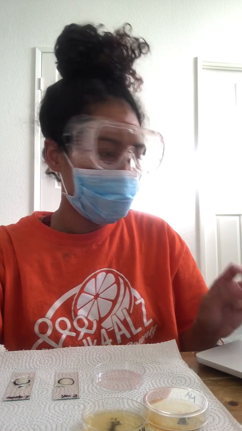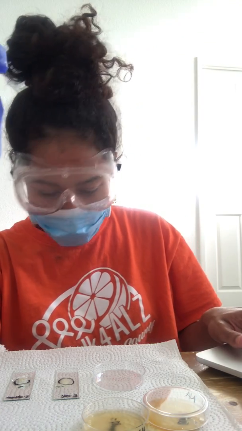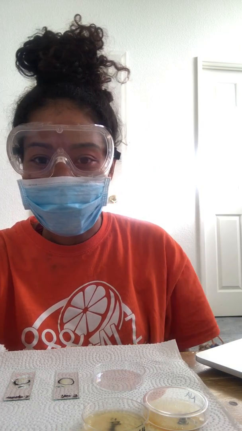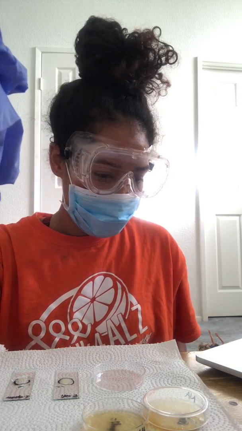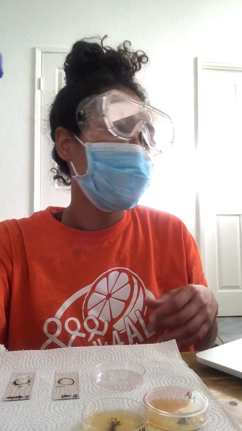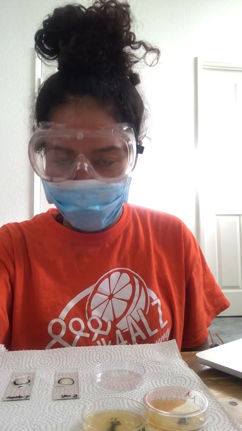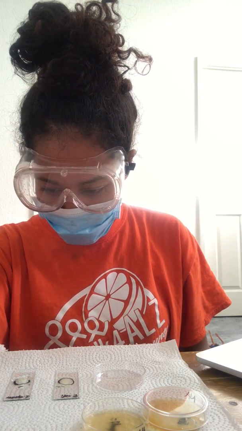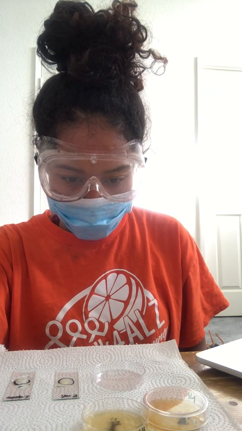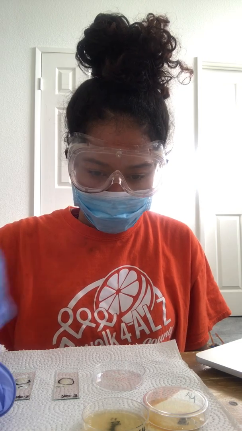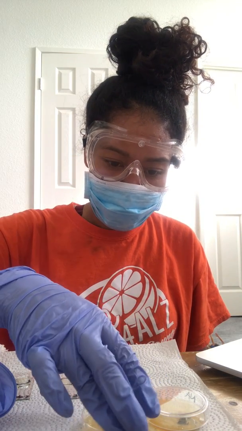Okay, now I'm going to record the data into my lab assistant report and then clean up using my bleach and everything. Again, this was the catalase testing using my E. coli and S. epidermidis. Then I'm going to put away my plates of E. coli and S. epidermidis for later use.